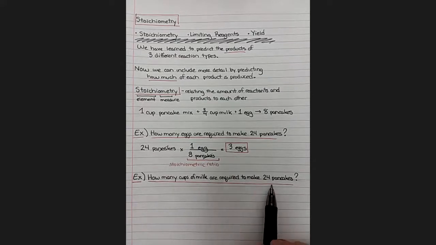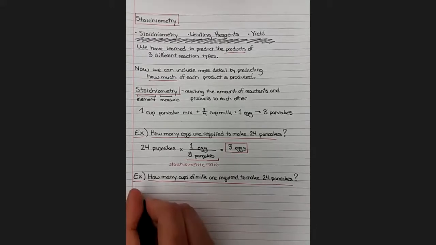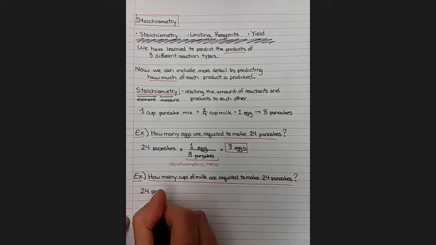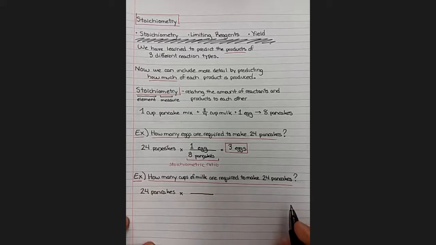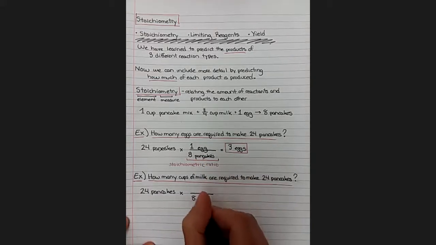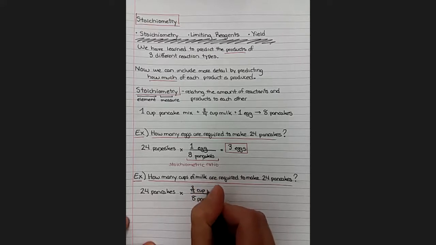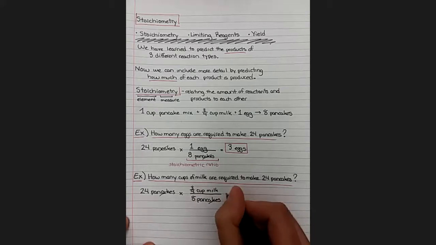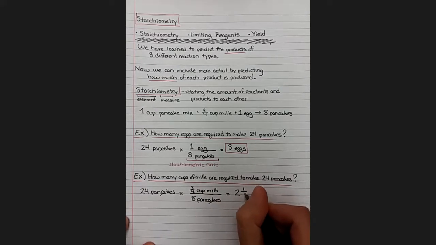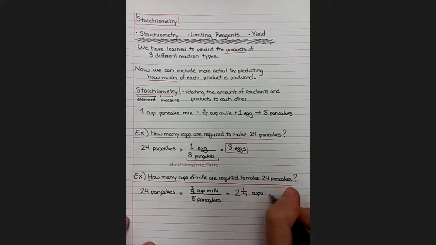Let's try another one. Let's say I wanted to have pancakes 3 meals a day. So I wanted to make 24 pancakes. How many cups of milk? Again, we can use a similar process. We know we want to make 24 pancakes. I want to make a ratio out of pancakes and milk from this equation. So I'm going to put 8 pancakes on the bottom, and I'm going to put 3/4 cup milk on the top. Usually in chemical reactions, we prefer to have integers, but we'll just go with it because cooking and chemistry are related but not the same. The pancakes and pancakes cancel, multiply through, and we get 2¼ cups of milk, or 9/4.